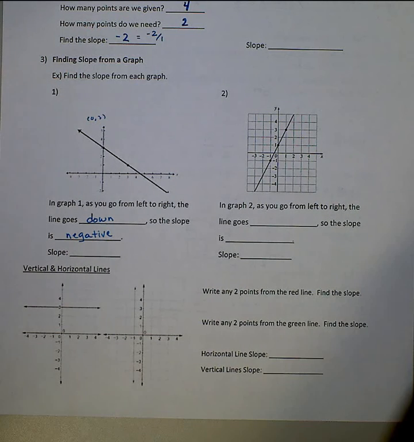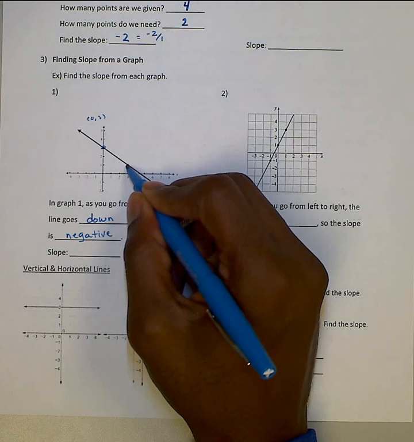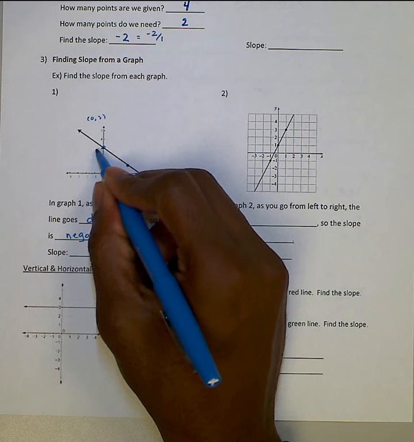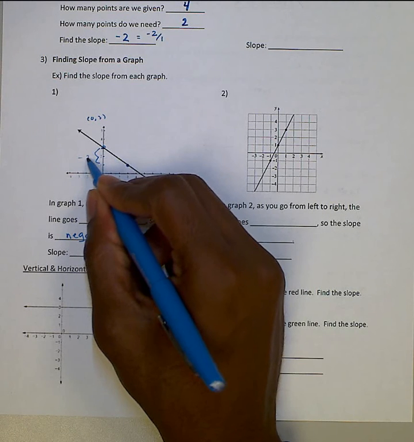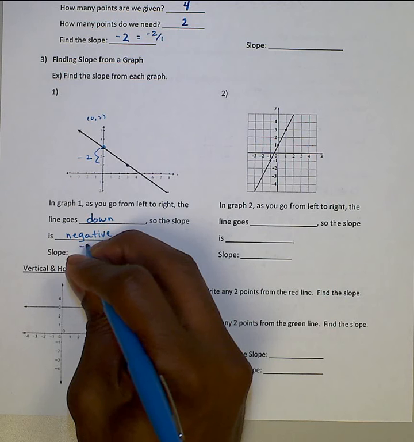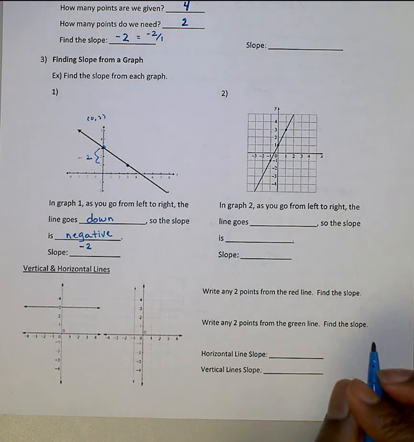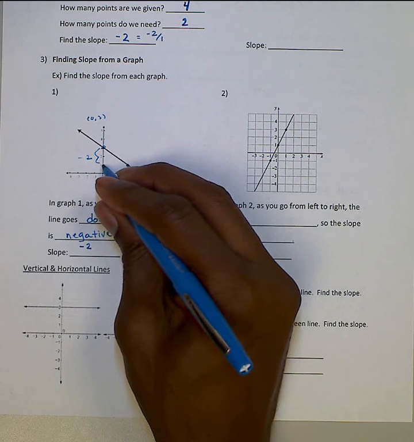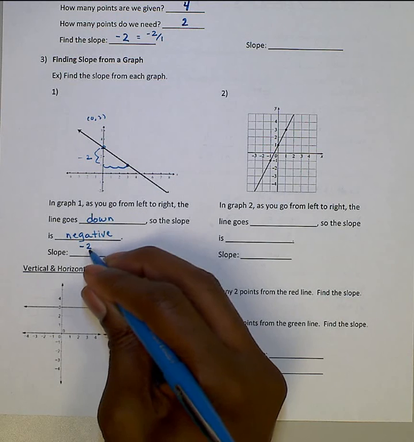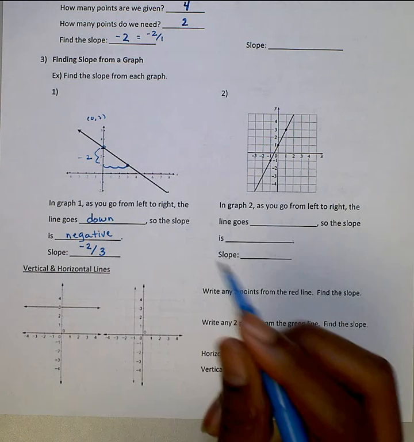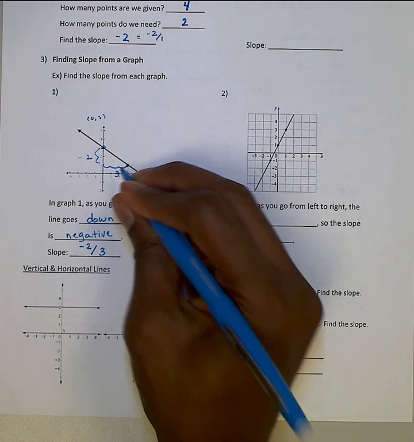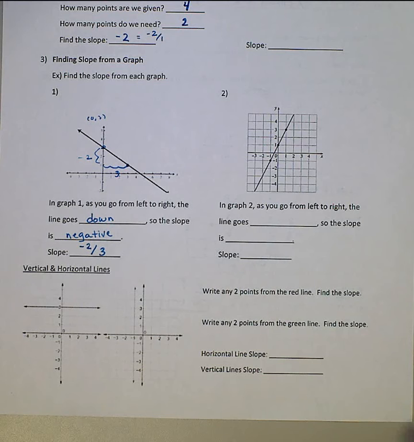So from this point to this point, how do we get there? Well, we went down 1, 2, down 2, so that's negative. That's a rise, so it goes on top. And then we went over to the right, 1, 2, 3. And that's positive, because to the right is positive, 3. And so here's our slope, negative 2/3.